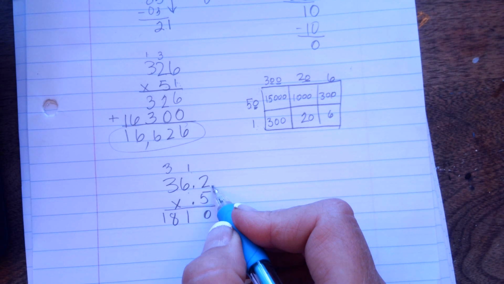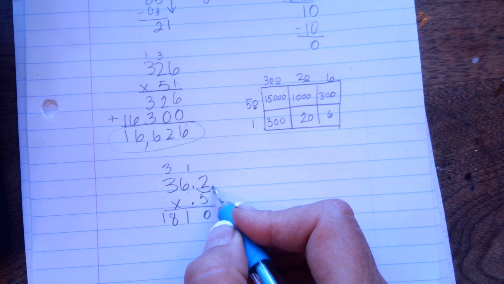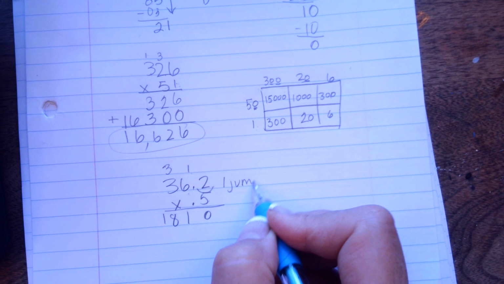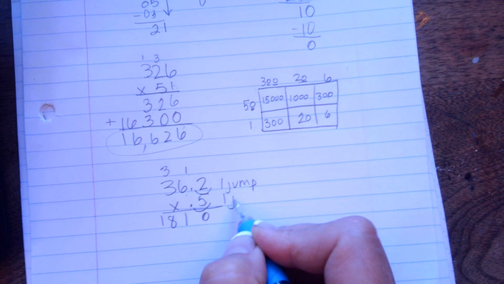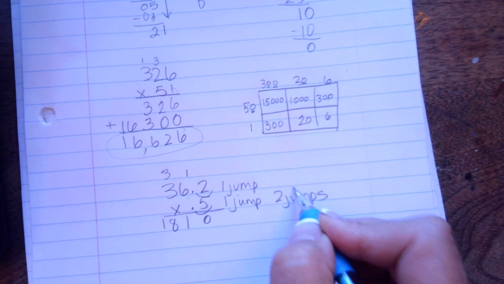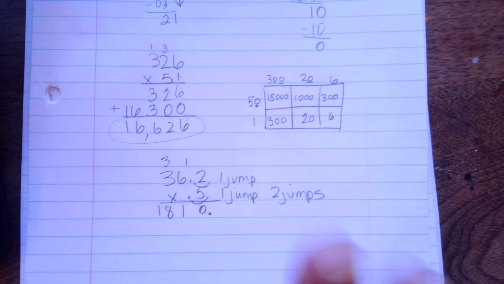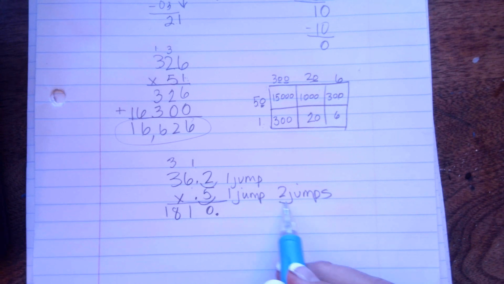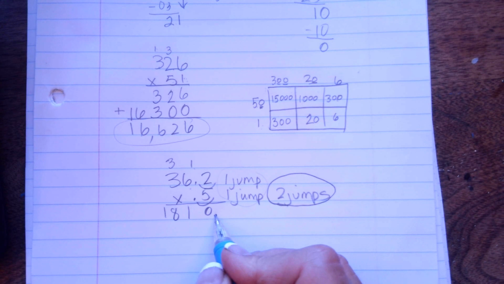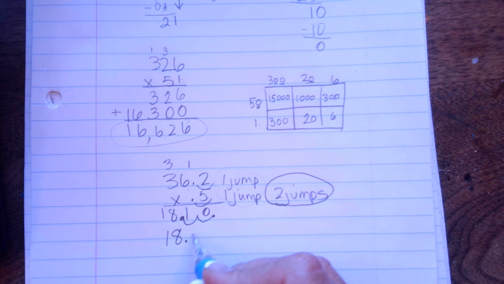Now we find out how many jumps we go in from the end of the number on both the top and the bottom. So this is 1 jump in, and then this one is 1 jump in, and then we add those up, 2 jumps. So then the last step is you put your imaginary decimal at the end. Every number has an imaginary decimal. We just don't write it. And then we go in however many jumps this tells us to go in. So we're going to go 1, 2. And now the answer is 18.10.